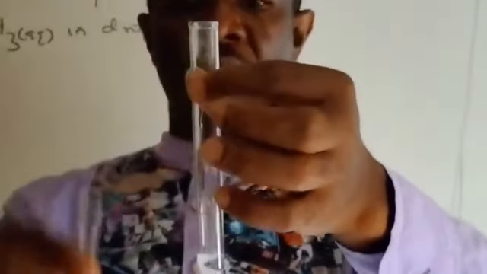So we have our freshly prepared ammonia solution. Remove the masking tape covering it, and then we'll collect a little amount. They say add in drops. Just add a little amount to C aqueous. Come closer to the camera. You see we have a white gelatinous precipitate formed inside the test tube. So you can see that.